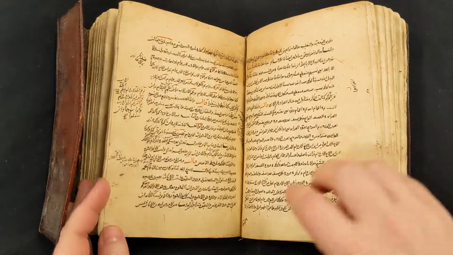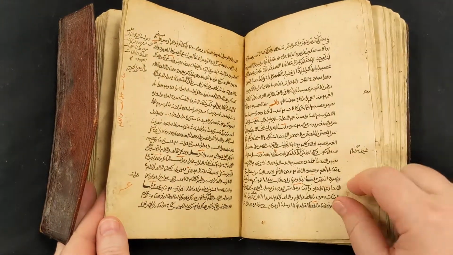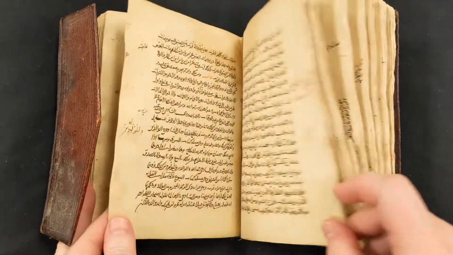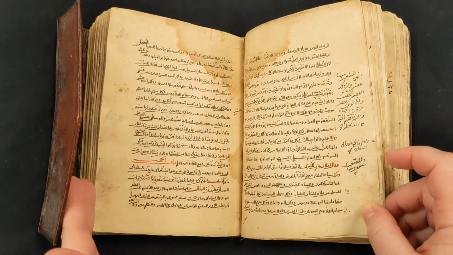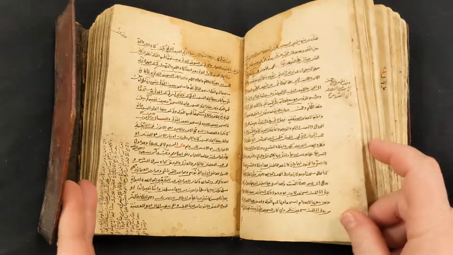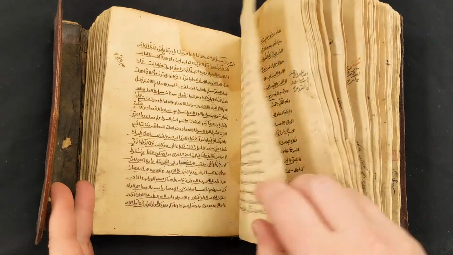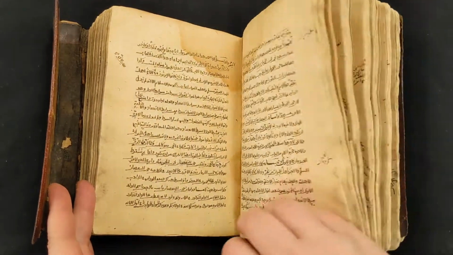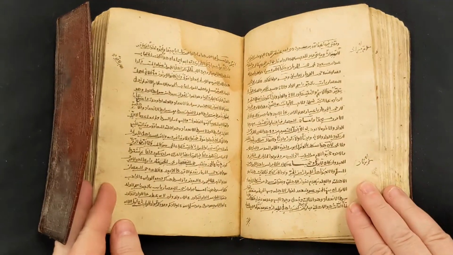Let's see, it's written by at least two hands. And there is an additional leaf bound in somewhere here. The origin is sort of interesting. So it is, sections of the copy are dated to different times, although it's signed by the same scribe.